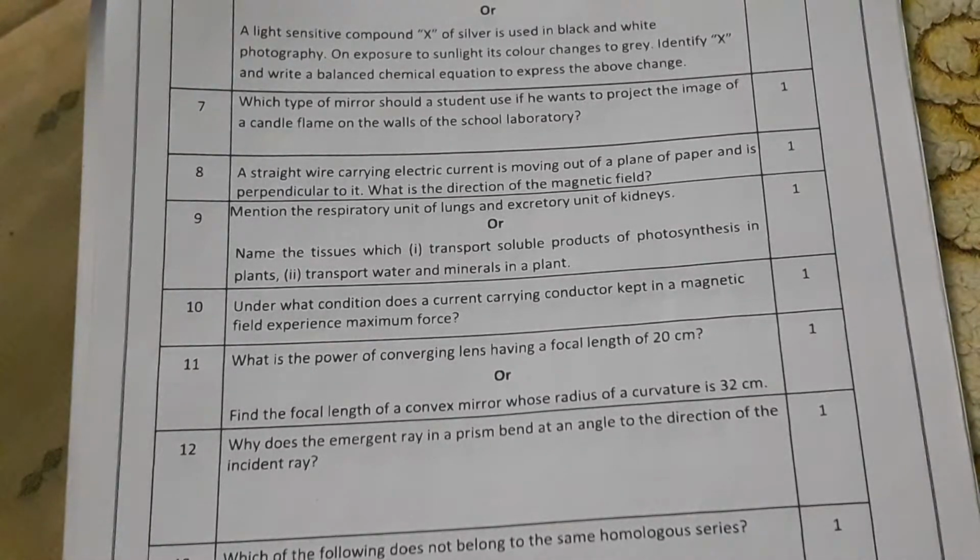Question 10. Under what condition does a current carrying conductor kept in a magnetic field experience maximum force? Question number 11. What is the power of a converging lens having a focal length of 20 centimeter? Or, find the focal length of a convex mirror whose radius of curvature is 32 centimeter.